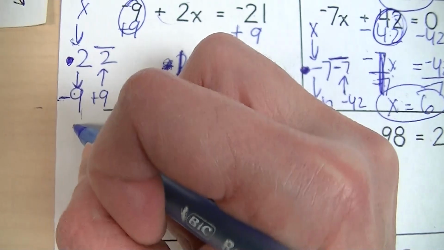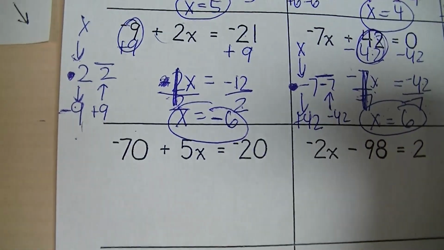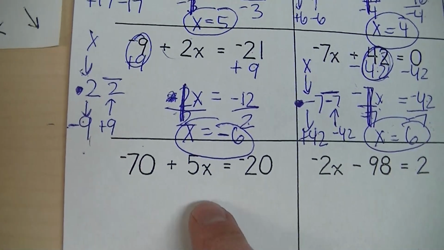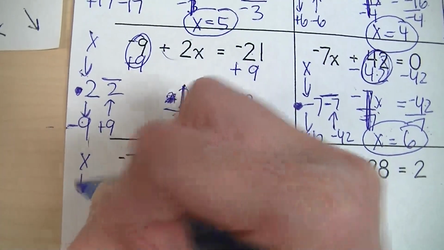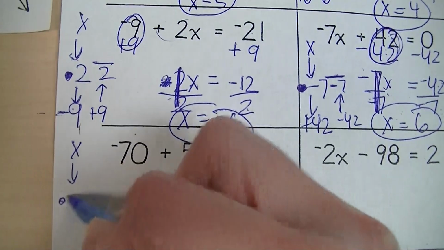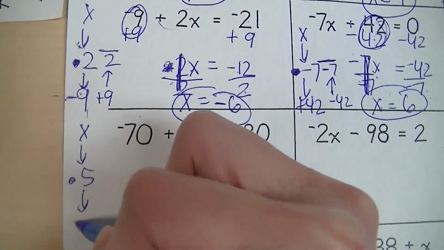Okay, this next problem. Please remember to pause the video periodically. This is one that you should probably try on your own, so pause the video. Here's how you do it. They started with x when they built this equation, then they multiplied it by 5, and then they subtracted 70.